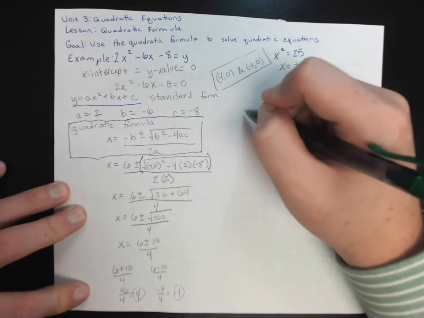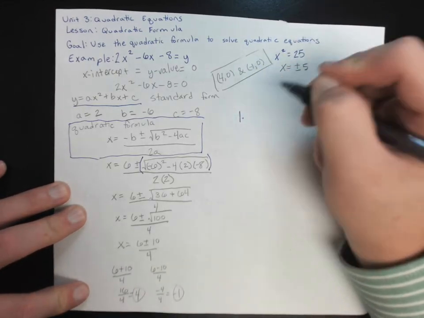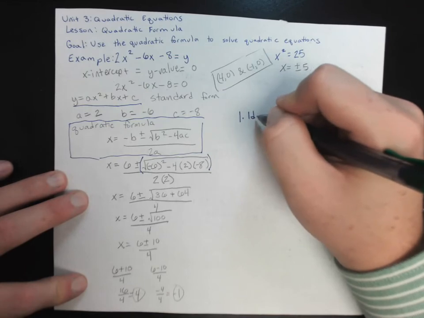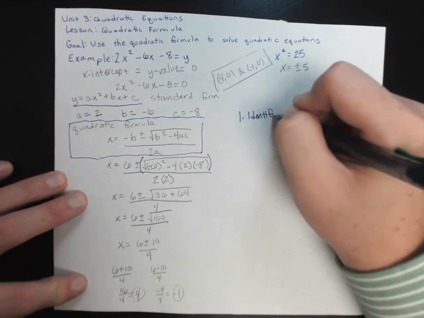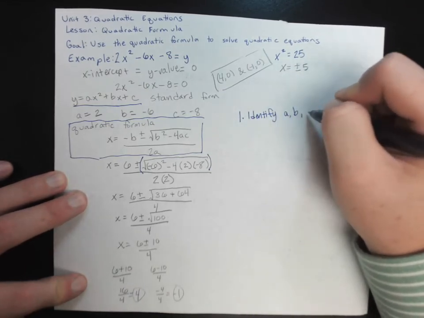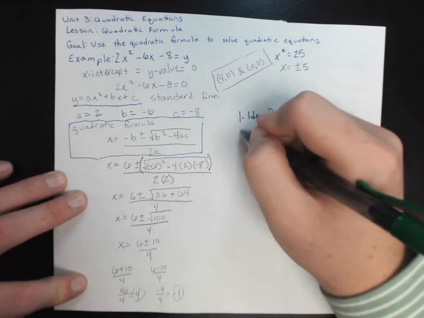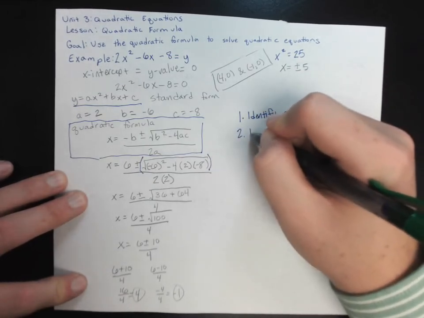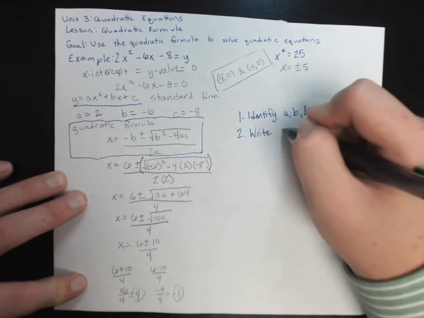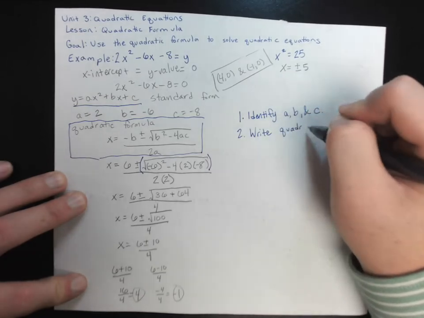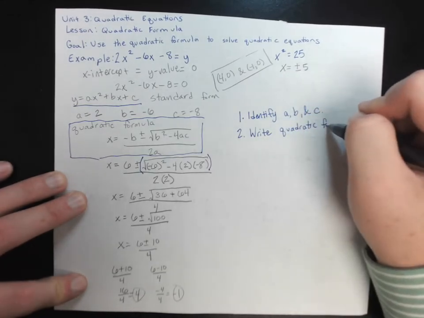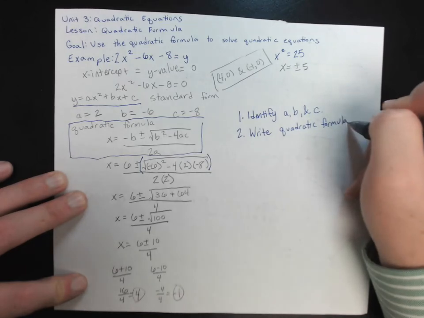So let's look at some steps real quick to make sure that we know what we're doing. Number 1, identify A, B, and C. Number 2, write the quadratic formula. More times you write it, the more familiar you'll get.